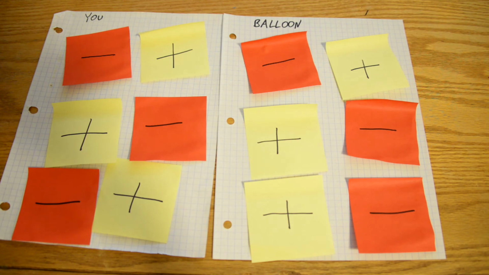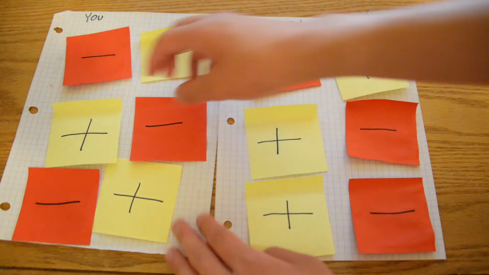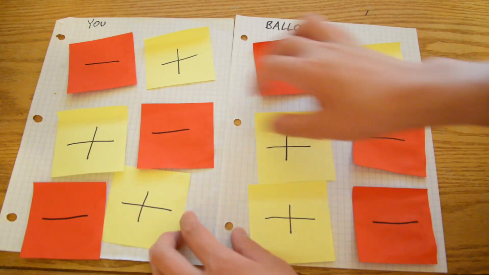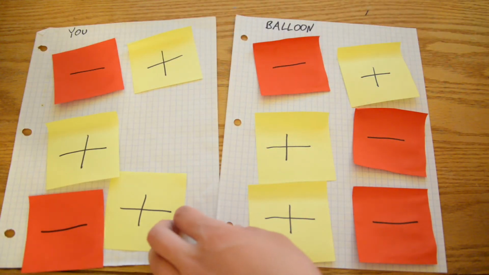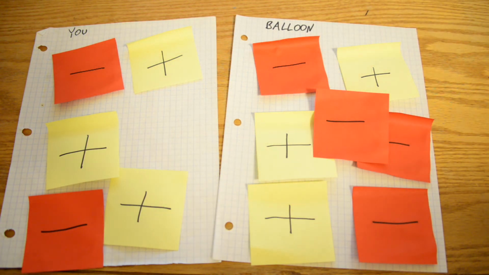Now, what just happened in those two experiments was that when you rubbed the balloon against your hair, like this, some of the negative charge from your hair transferred to the balloon, making the balloon a net negative.